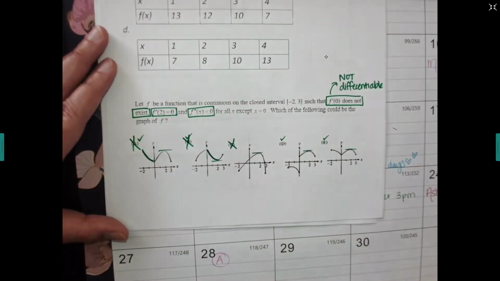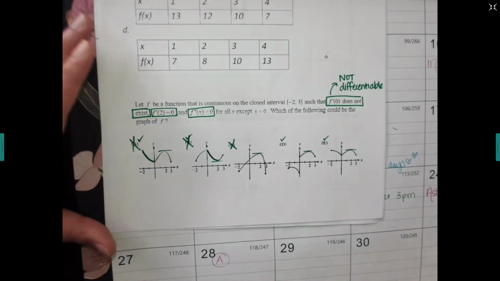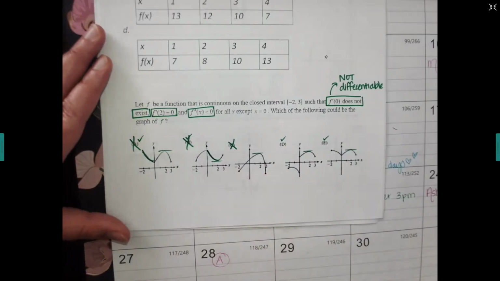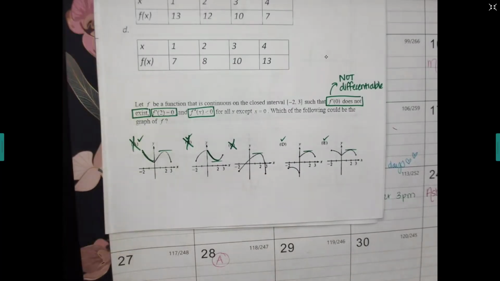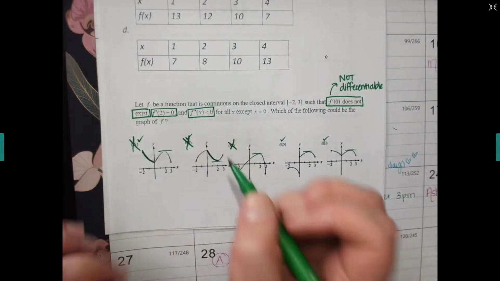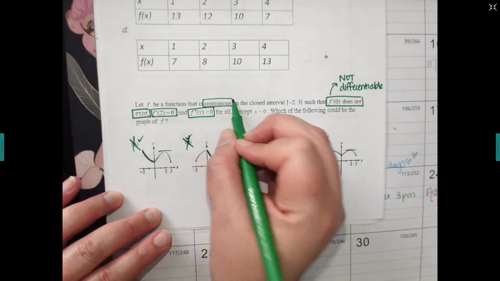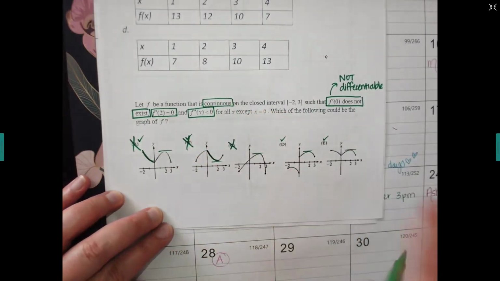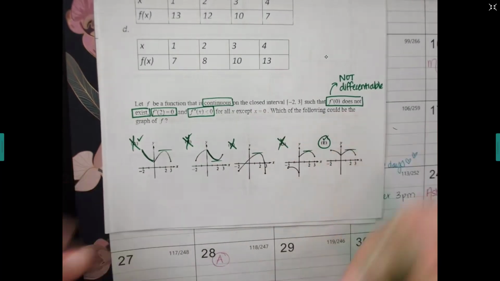Okay, and then out of these two that are left, there's got to be another way to eliminate it. F prime of 2 is 0. Oh, okay. Oh, it says it has to be continuous. I didn't even read that. So if it also has to be continuous, now which of these is out? B, so it's got to be.